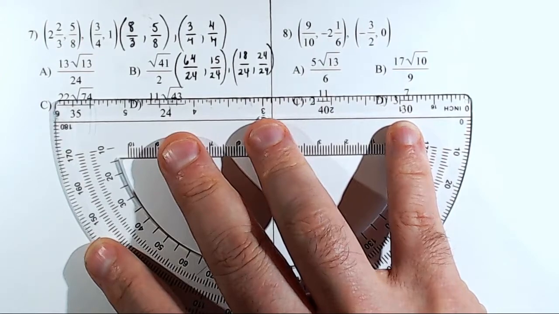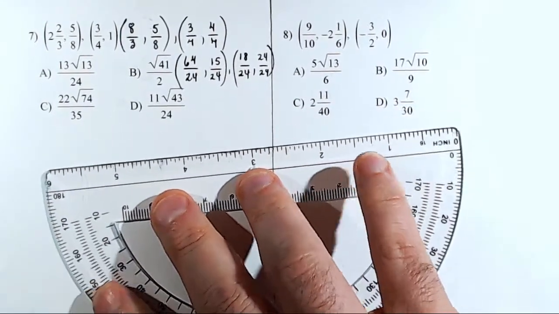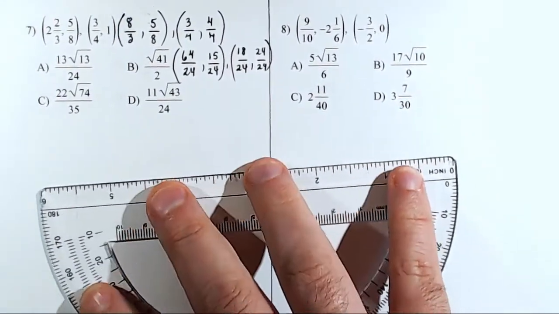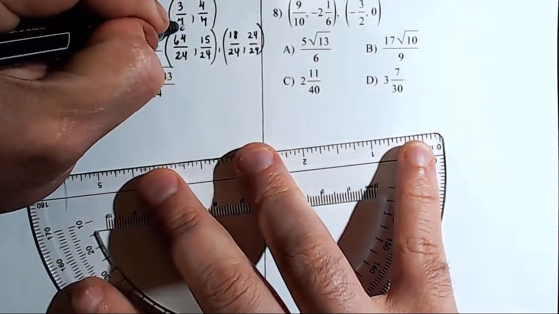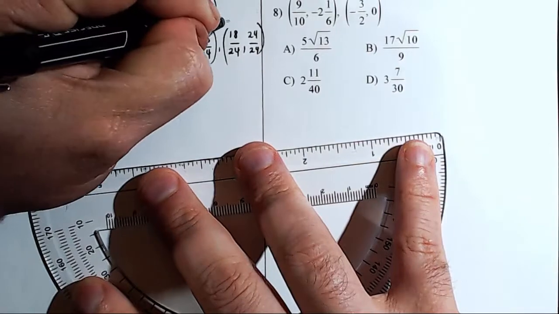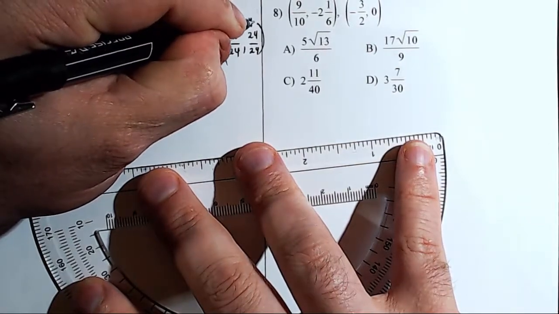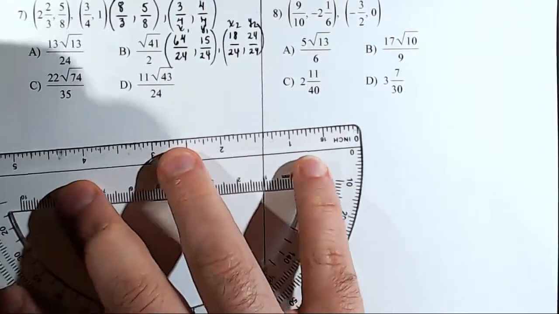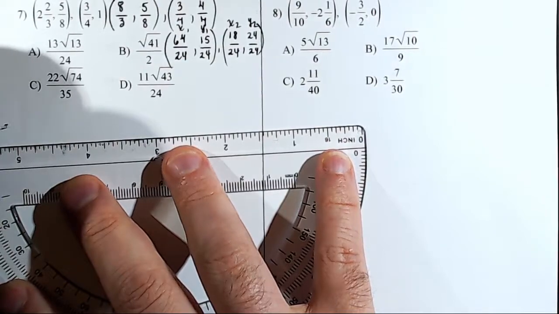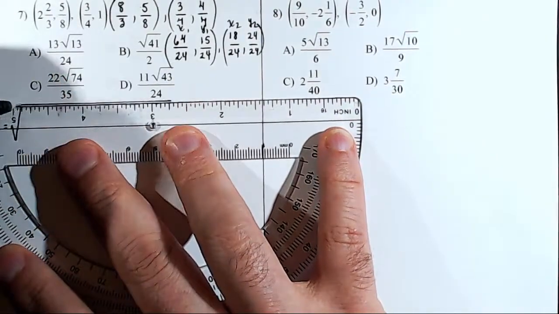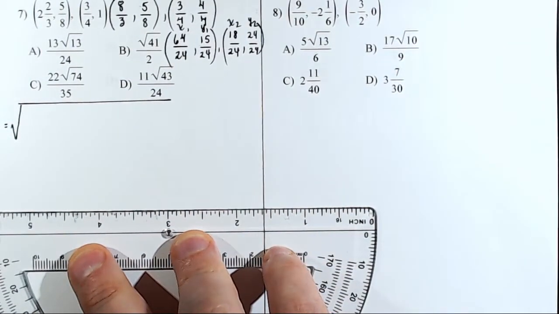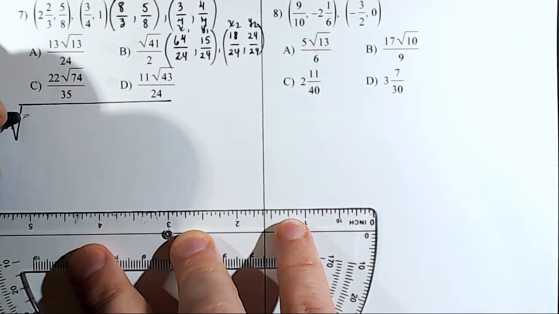So now we can proceed into the darkness together. All right. So let's label these points x1, y1, x2, y2. So now d is equal to the square root of x2 minus x1 in parentheses squared.